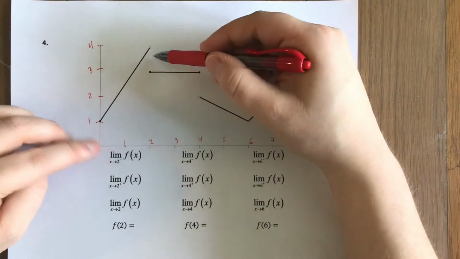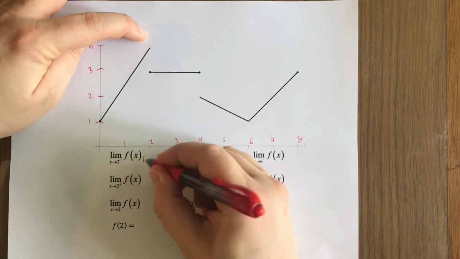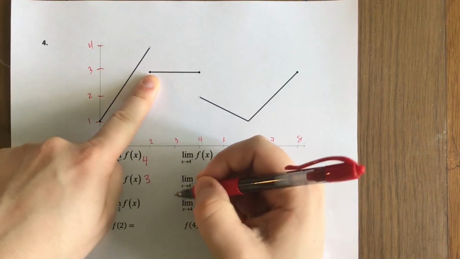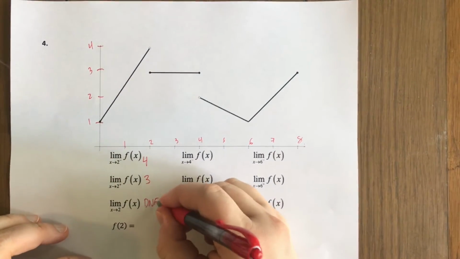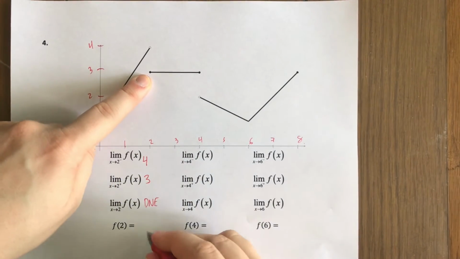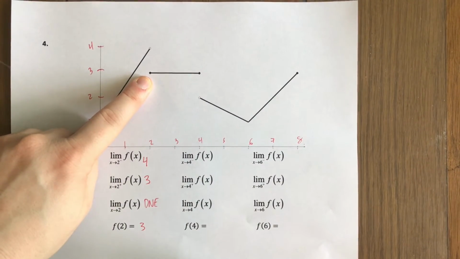So I'm looking at this x value of 2 from the left-hand side. It looks like it's way up here at 4. From the right-hand side, it's at 3. Those are not the same number, so this does not exist. It is filled in at 3, so f of 2 actually equals 3.